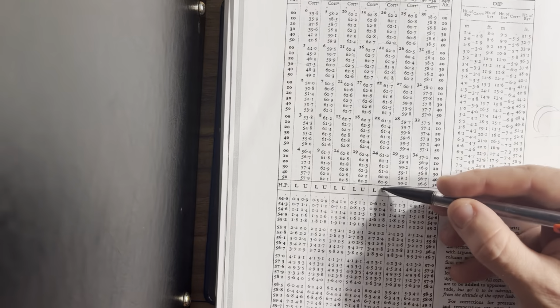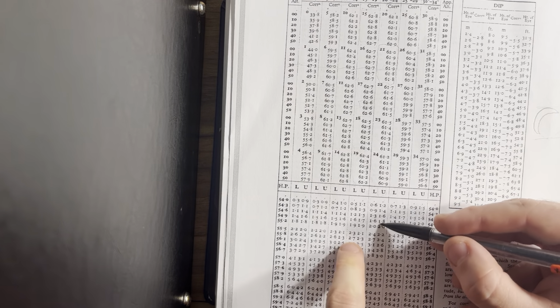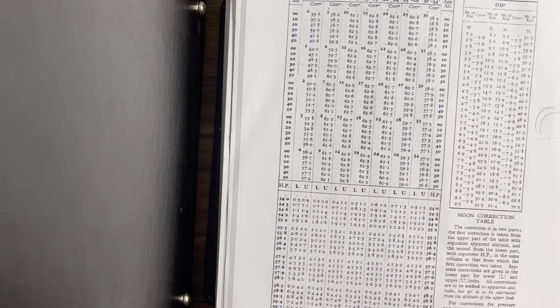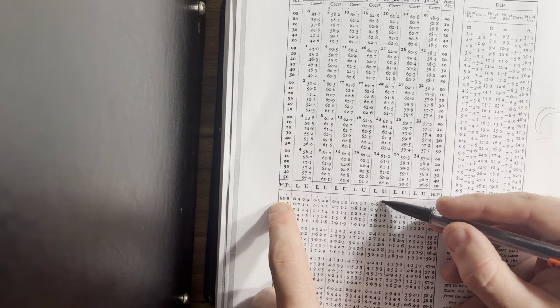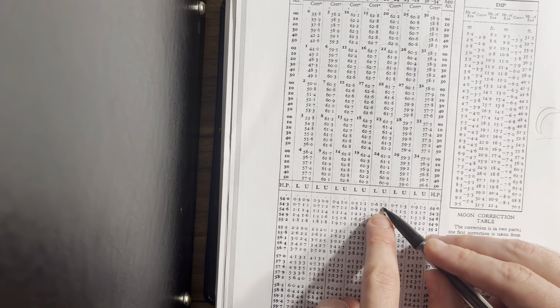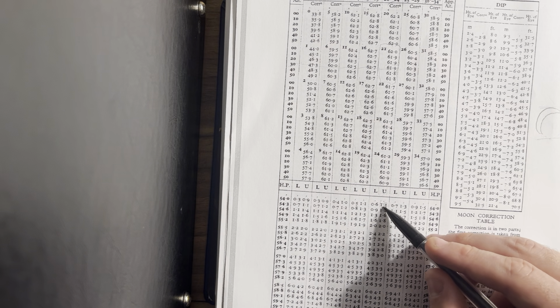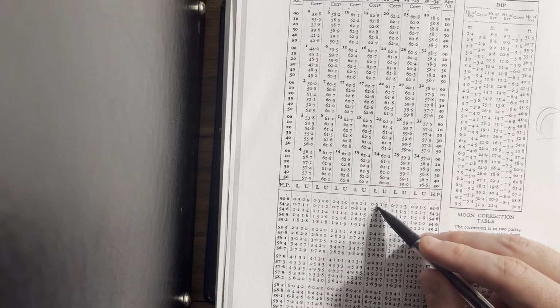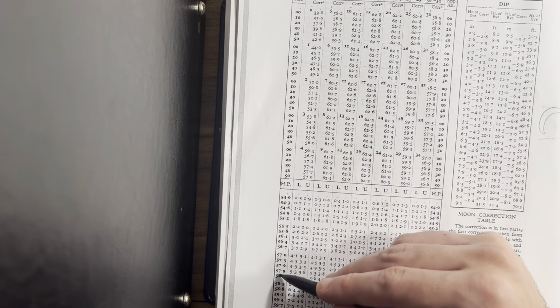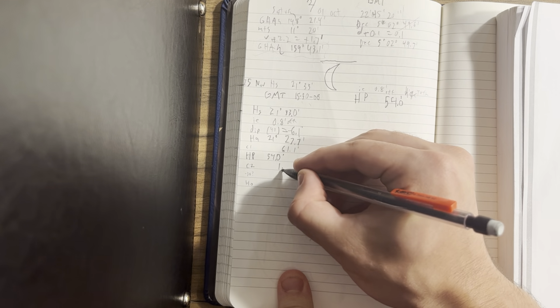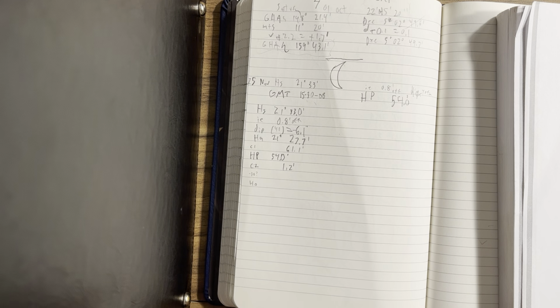So we're going to follow the upper limb column now until we intersect 54, which you can see is right here. So our value is 1.2 minutes for C2. If we were using the lower limb, it would be 0.6. And if our HP was some other value, we'd go further down. So we got 1.2 minutes. Good.